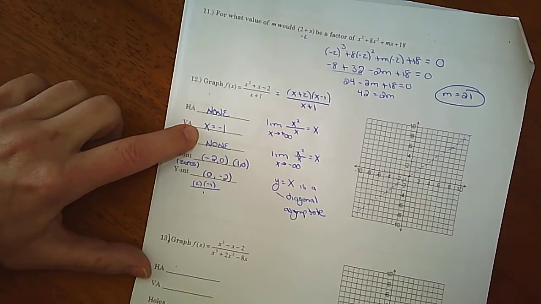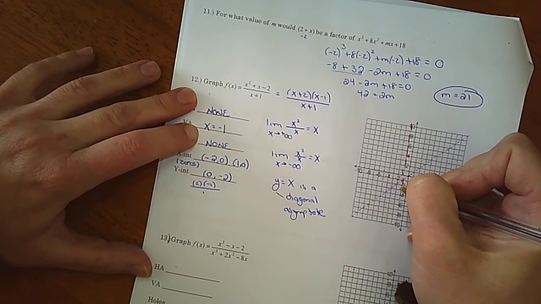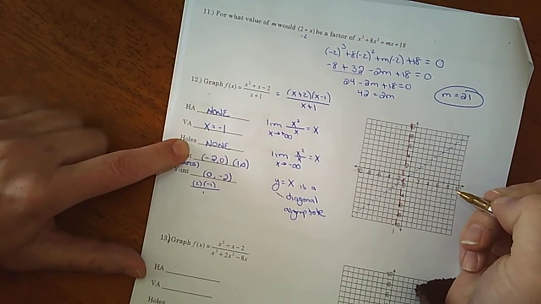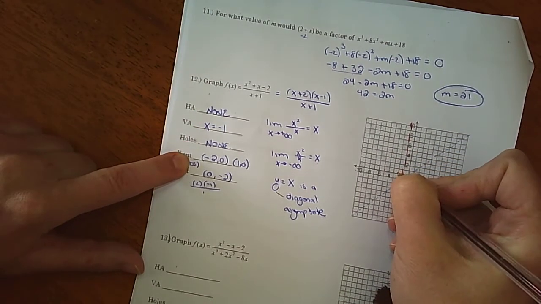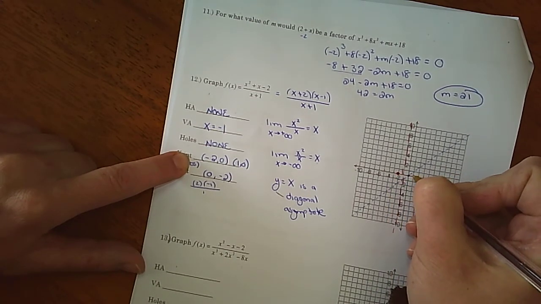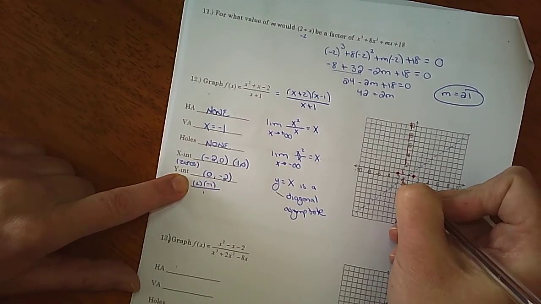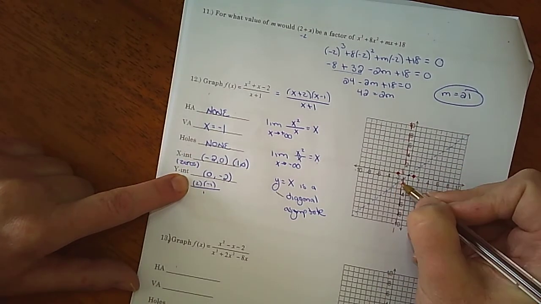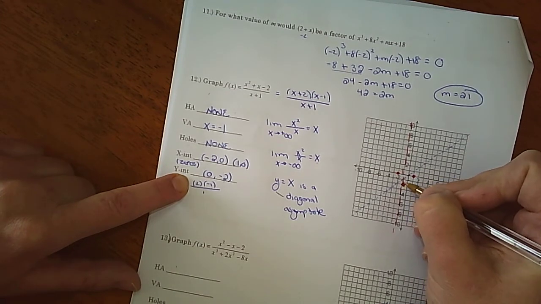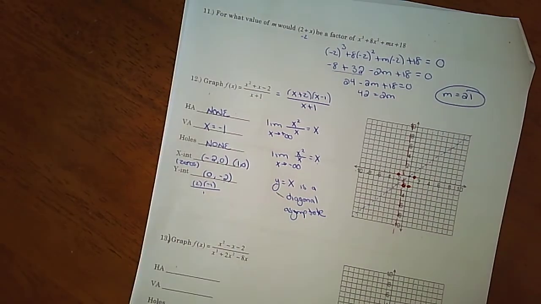We have x equals -1. So we have a vertical asymptote right there. No holes. But we know we hit -2, 0, 1, 0. Oops, wrong spot. That's 1, 0 right there. And 0, -2. So we hit here. All right. So now I hit here and here. So that means I'm going to, let's see. Oop, that's not -2. Right there is -2. Let me fix that.